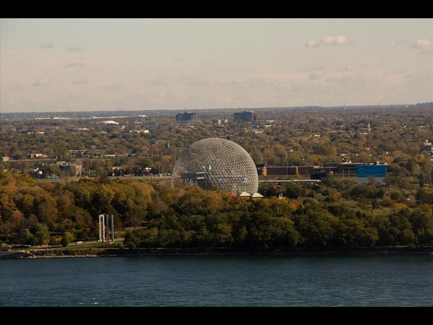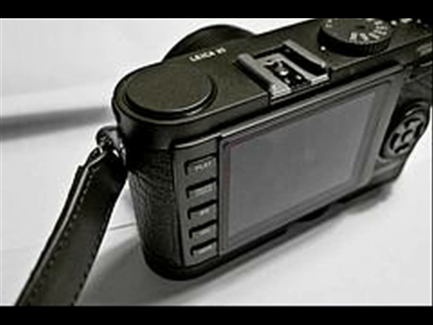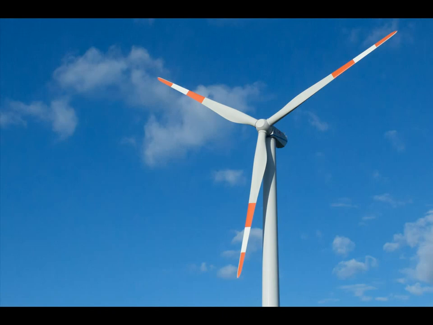How to use the aperture. The aperture on your camera is what controls the amount of light when taking a photograph. It's how wide the lens opens when you click that button.